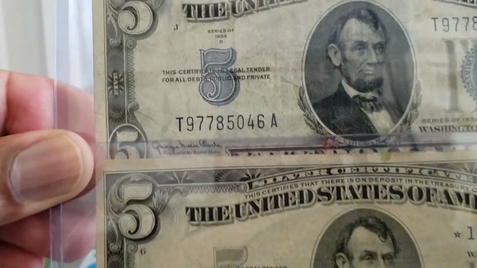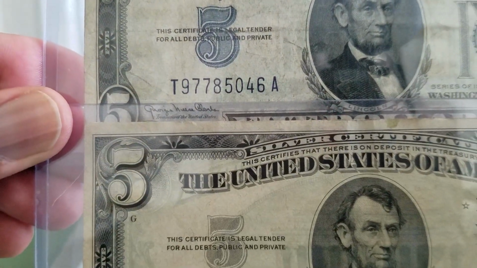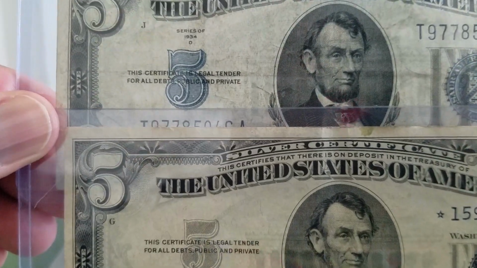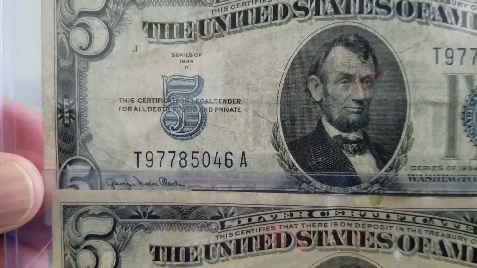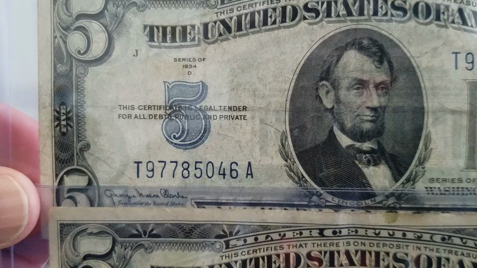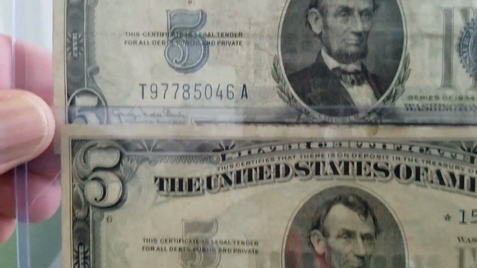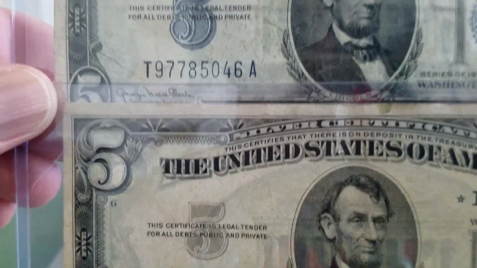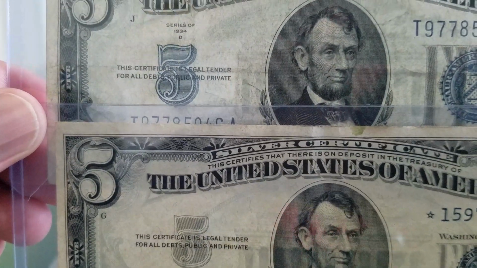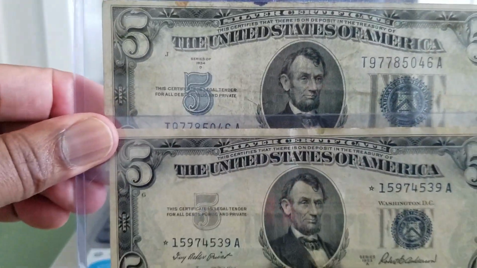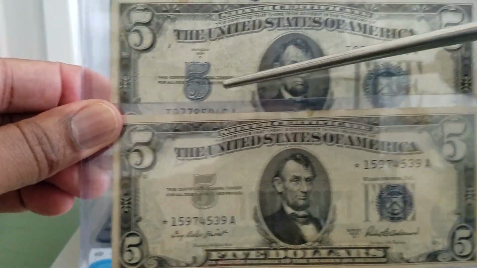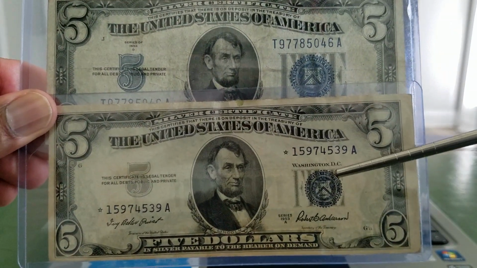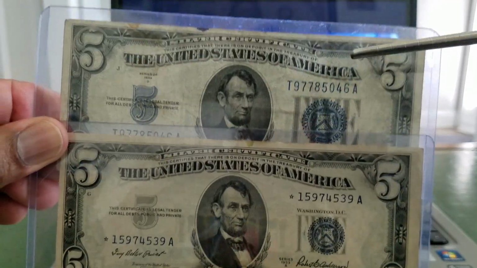The obligation reads just about the same. On this one it says, this certificate is legal tender for all debts, public and private. And this right here says, this certificate is legal tender for all debts, public and private. So the obligation reads the same, just a different color in regards to the numeral and the size reduction for the word 5 and the seal.